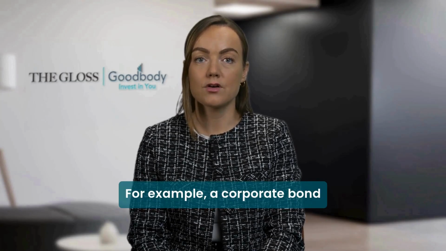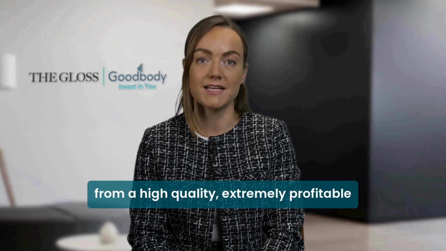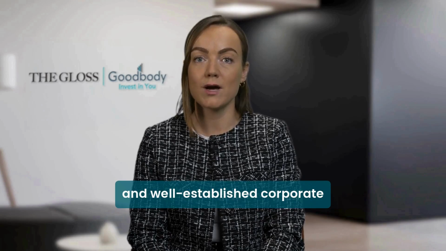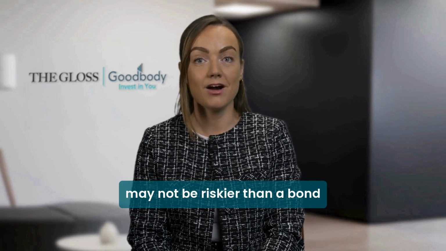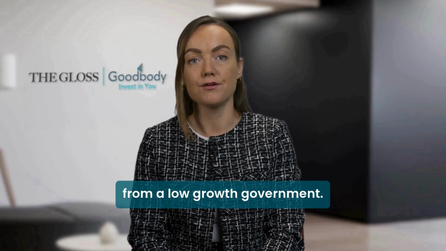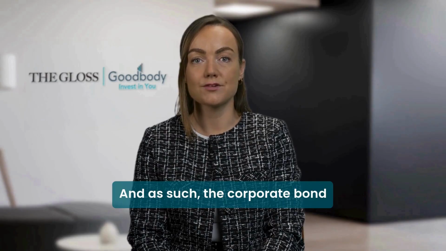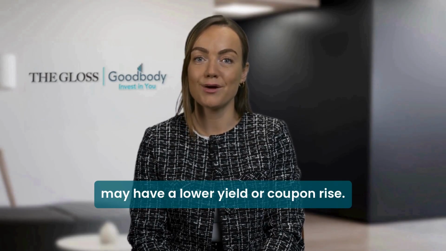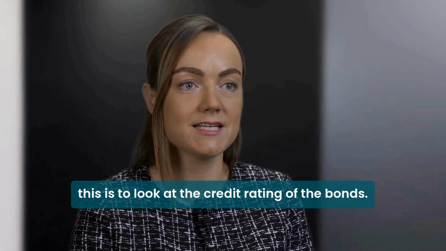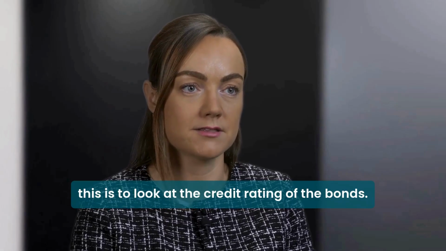For example, a corporate bond from a high-quality, extremely profitable, and well-established corporate may not be riskier than a bond from a low-growth government. And as such, the corporate bond may have a lower yield or coupon rate. One way to simplify this is to look at the credit rating of the bonds.